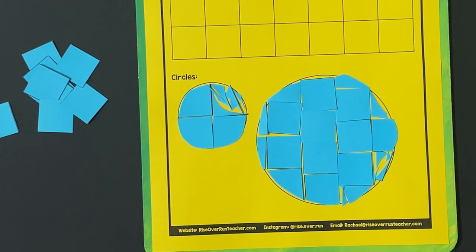And now is the time to really push their thinking by asking, do you see any connections between the small and large circle? What do you think the radius might have to do with the area? This is where we can get them to reflect on that process.